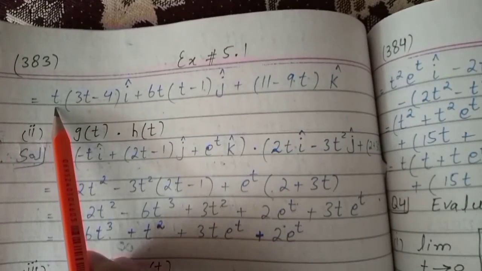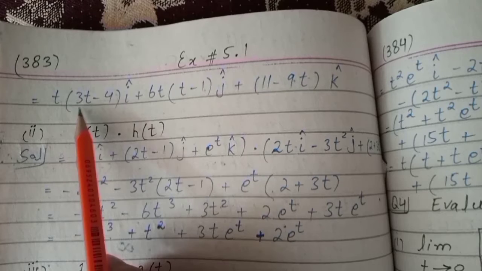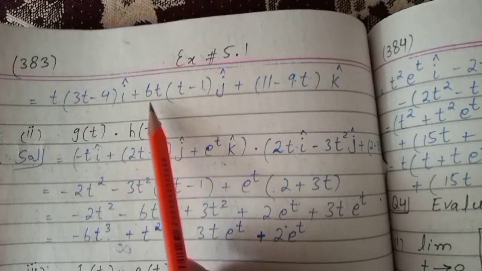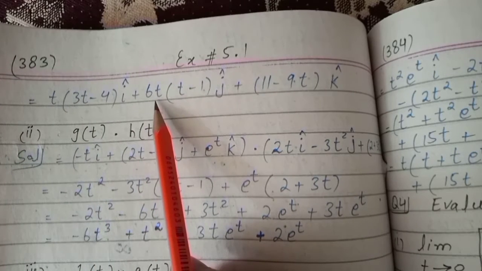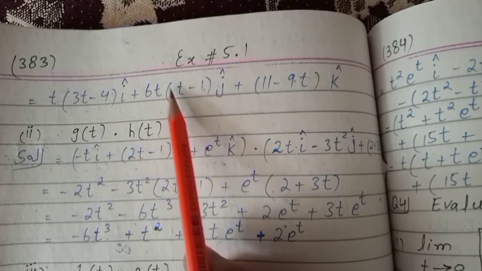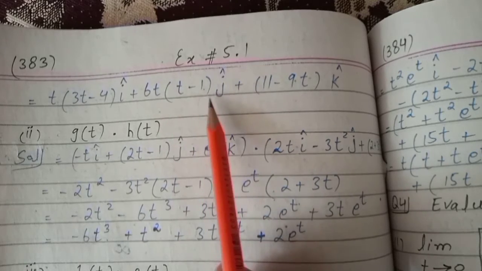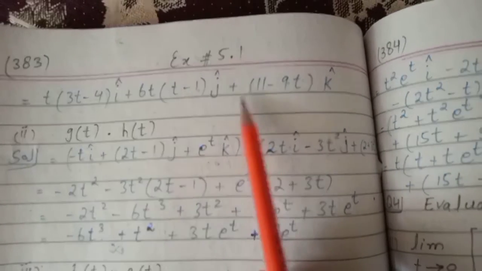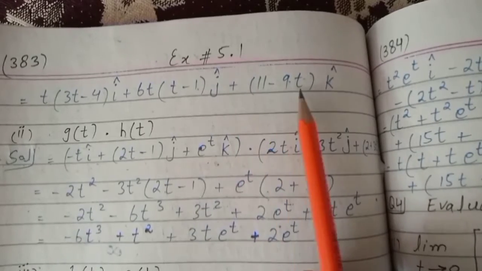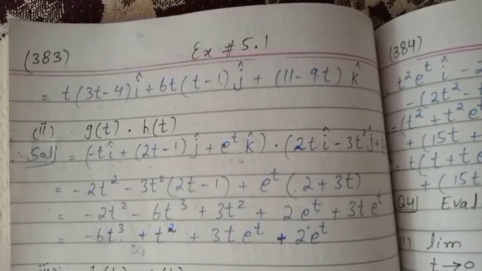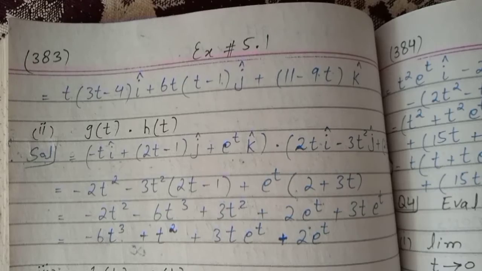If we take t common from the first component, we get (3t minus 4) in the bracket i. If we take 6t common from the second component, we get (t minus 1) in the bracket j, and (11 minus 9t) k as it is. It was the first part of question number 3.